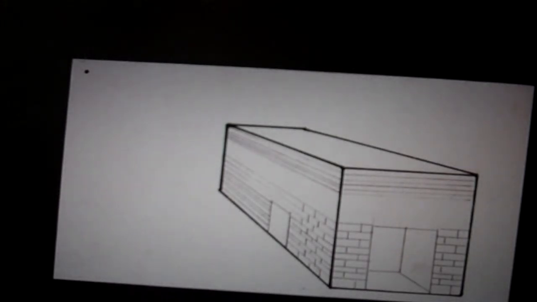Get a little bit. You don't have to do the entire thing. Just so you remember how to do it when you look back at this.